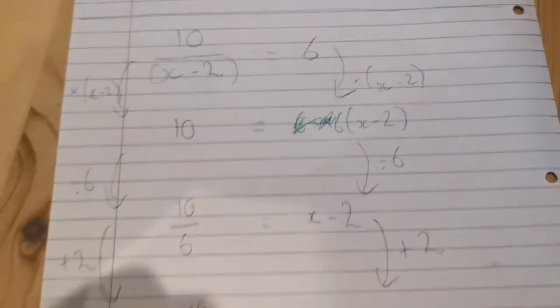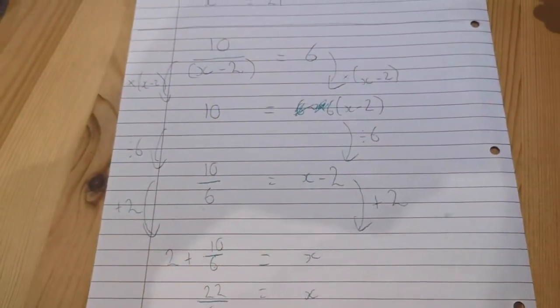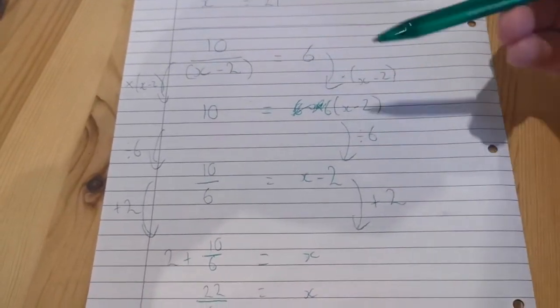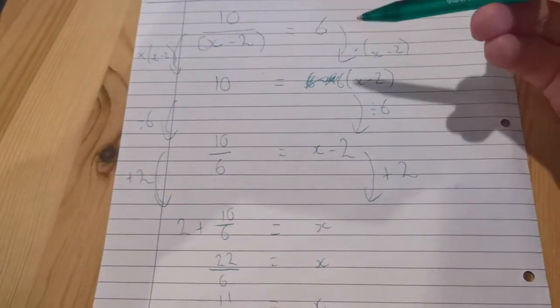Okay, I hope that helps. I'll probably put a picture of this working a little bit neater, just to show exactly how I've broken that down step by step.